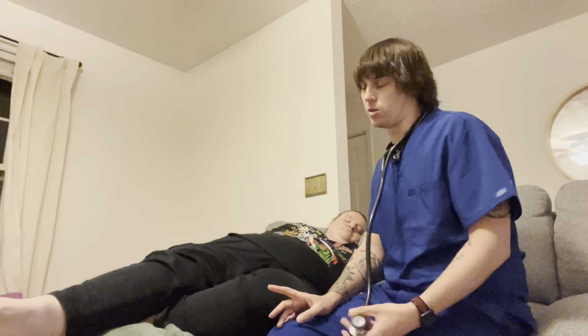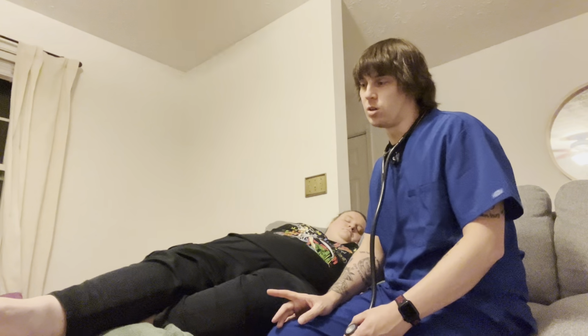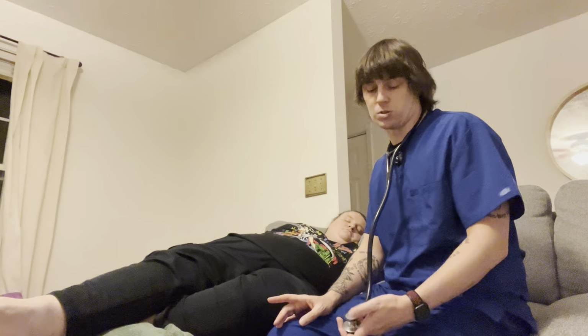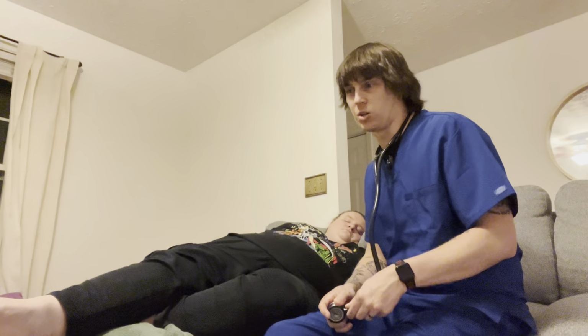Also look at their feet, especially the bottom of the feet with patients who are diabetic. Diabetic patients tend to have more problems with their feet just because they don't have as good a feeling in their feet. So I want to make sure that there's not any cuts or scrapes on the bottom of their feet.